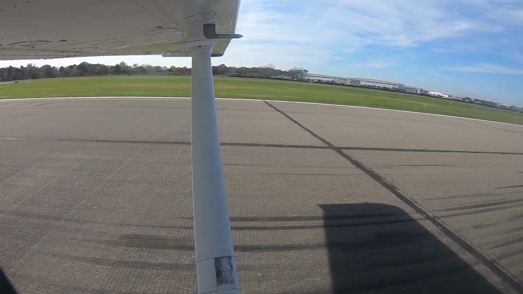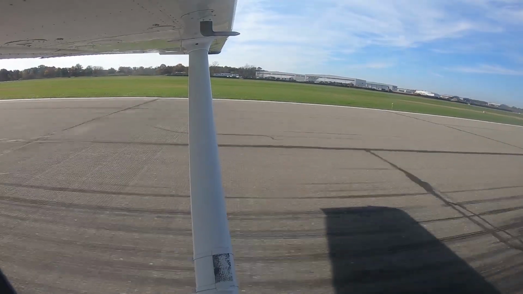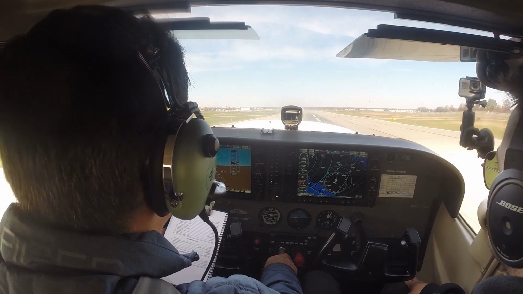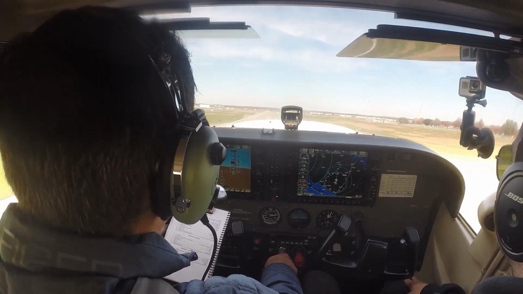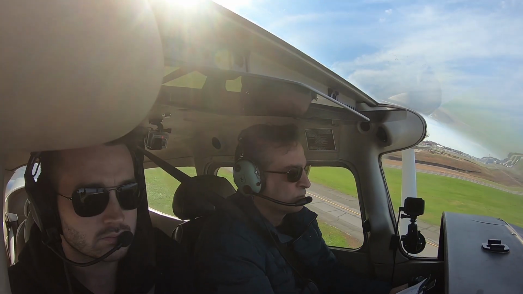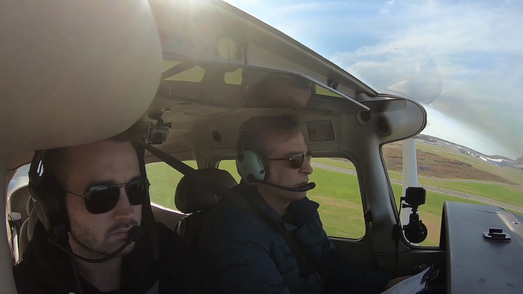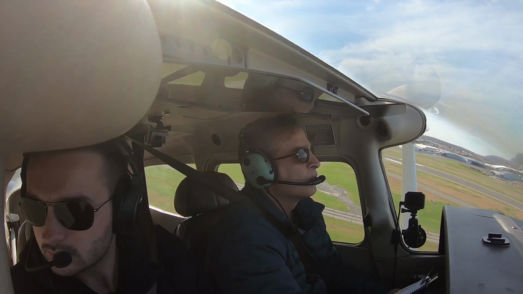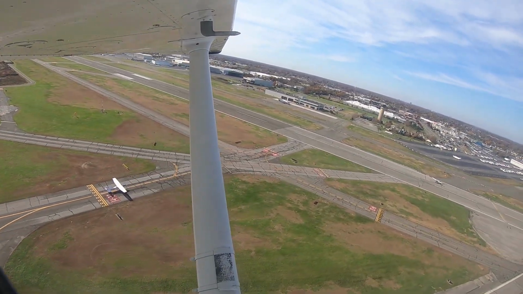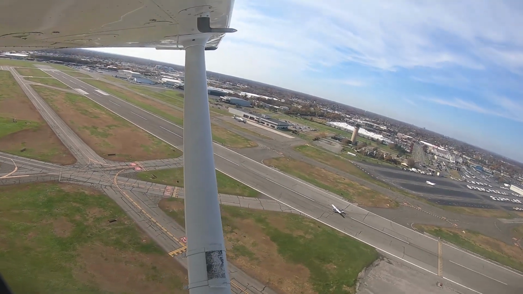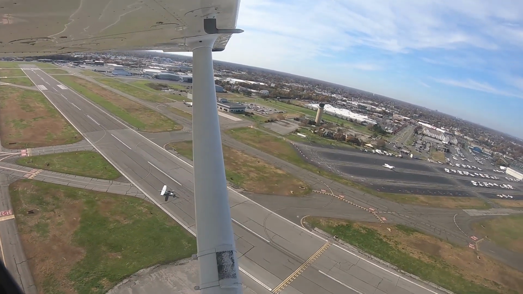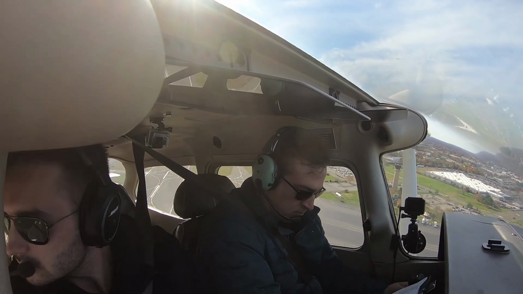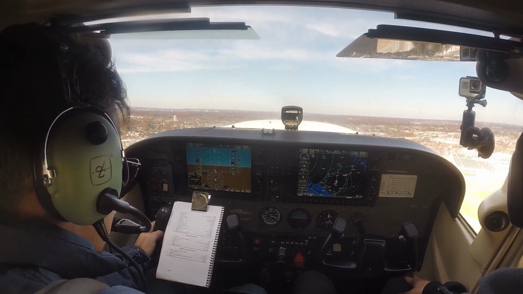Line up and wait, 38213. Runway 32, clear for takeoff, wind 030 at 8. Clear for takeoff, 38213.